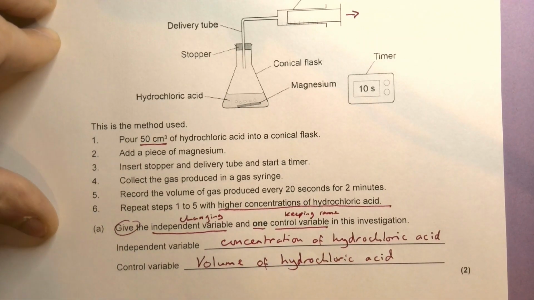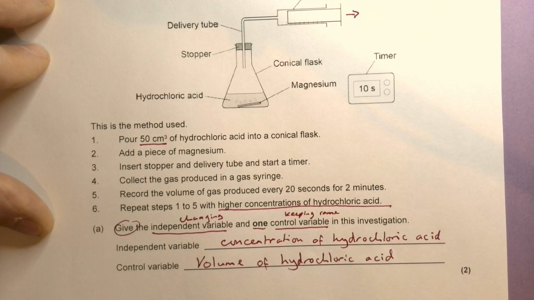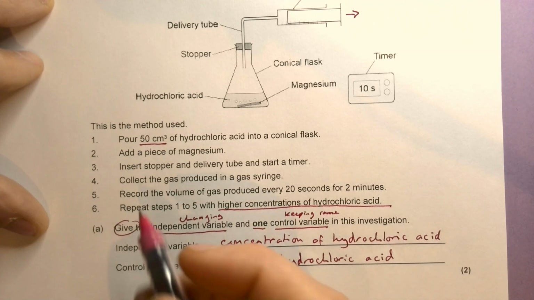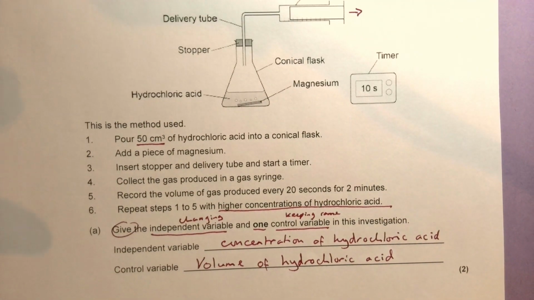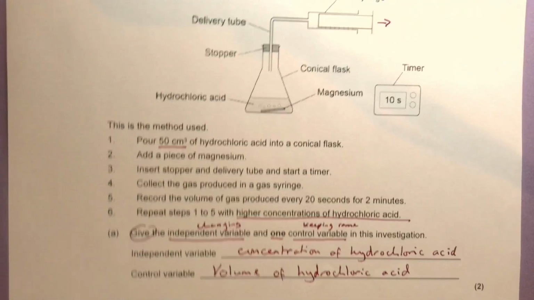There'll be lots of other things we're keeping the same, like the temperature, the length of the magnesium, the surface area of the magnesium. Be careful in saying amount, the shape of the magnesium, but they tell us the volume in there, so that's the most obvious, most straightforward one.